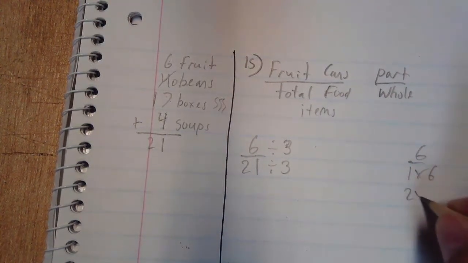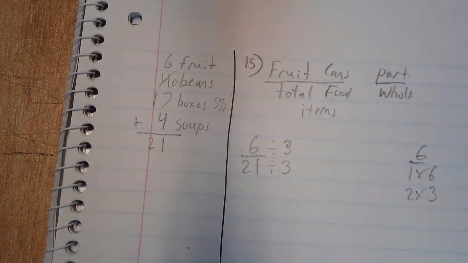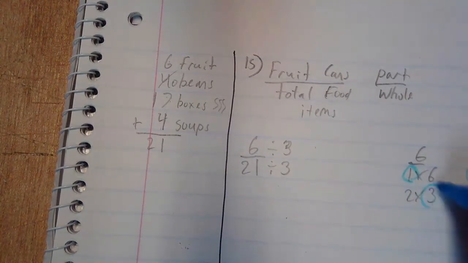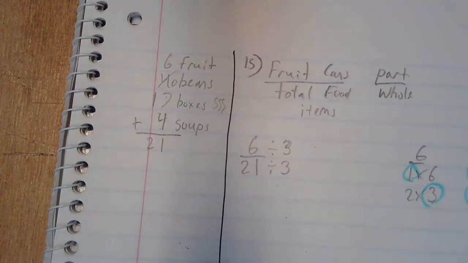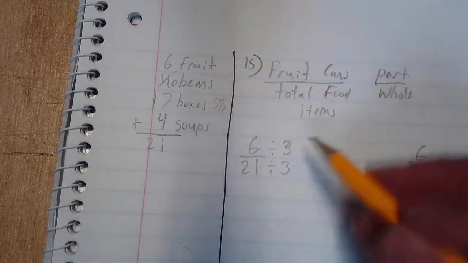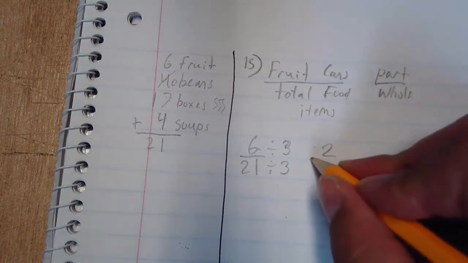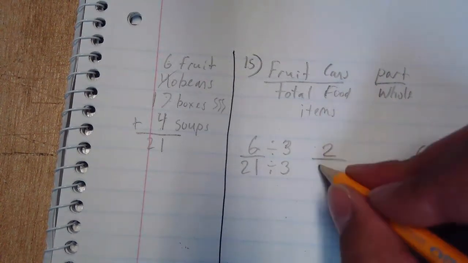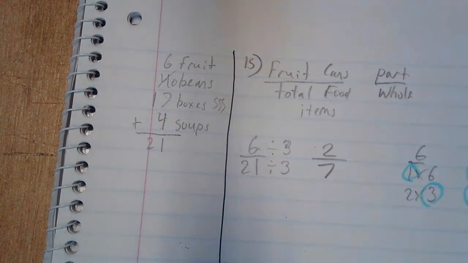1 times 6, 2 times 3. 1 times 21, 3 times 7. What is the GCF? 1, 1, 3, 3. Look at that. GCF is 3. So instead of one big group of 6, you can make 3 little groups of 2. Instead of one big group of 21, you can make 3 groups of 7. Okay. Right?